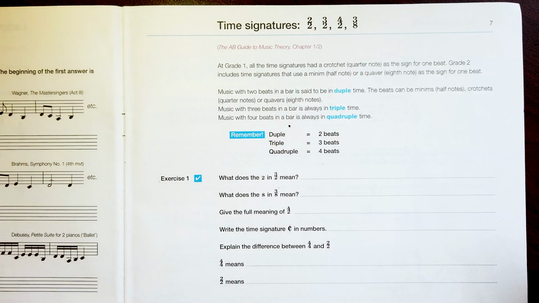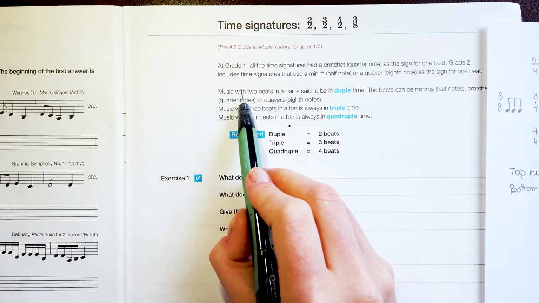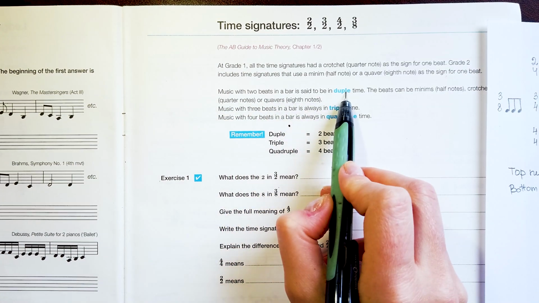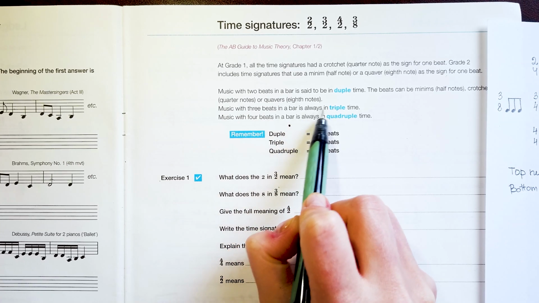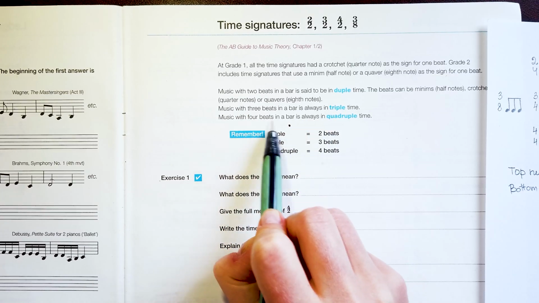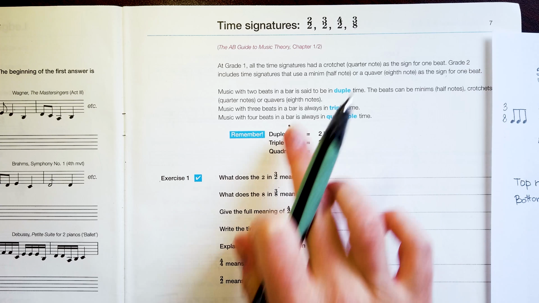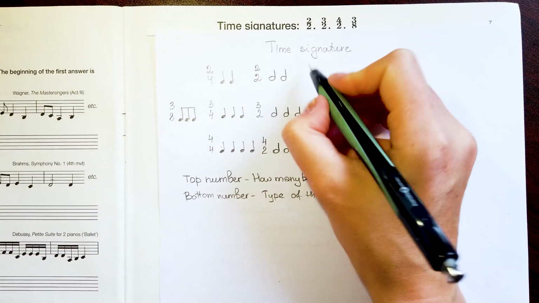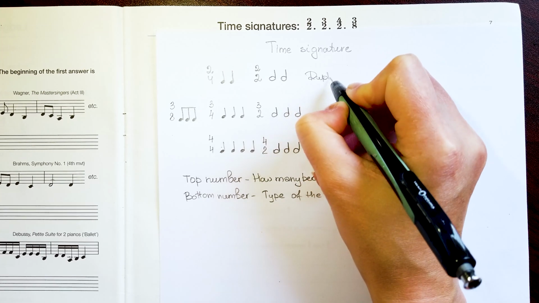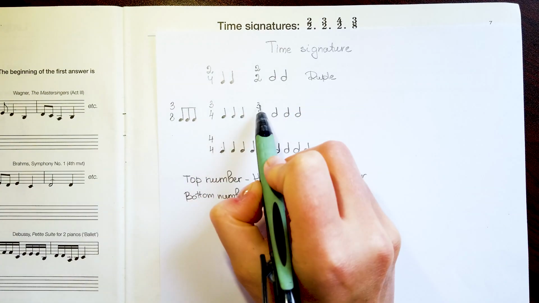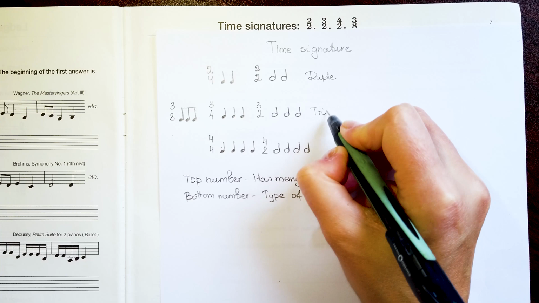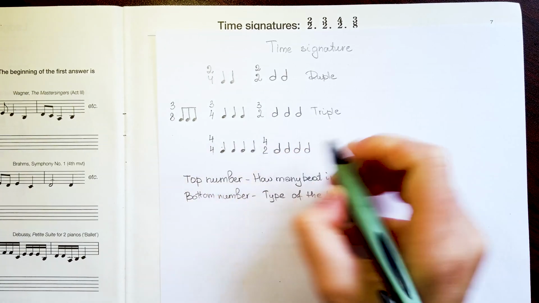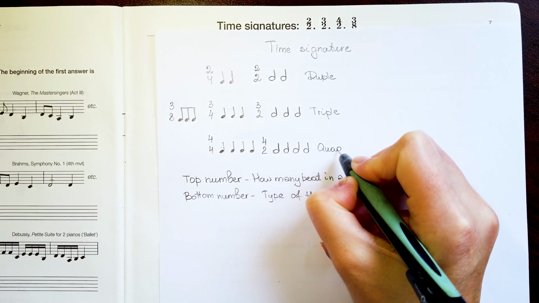What we have to remember: music with 2 beats in a bar is duple time. Music with 3 beats in a bar is triple time. And music with 4 beats in a bar is quadruple time. In this case, time signatures 2-4 and 2-2 are duple time signatures. 3-8, 3-4 and 3-2 are triple time signatures. 4-4 and 4-2 are quadruple time signatures.